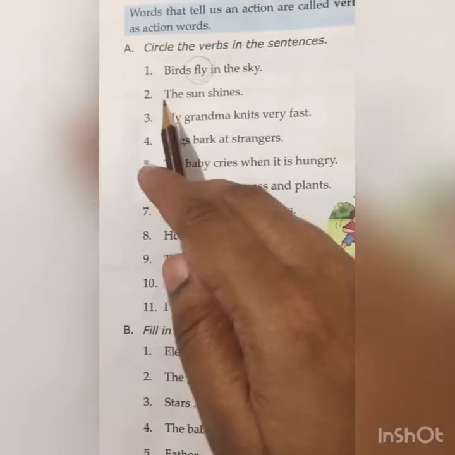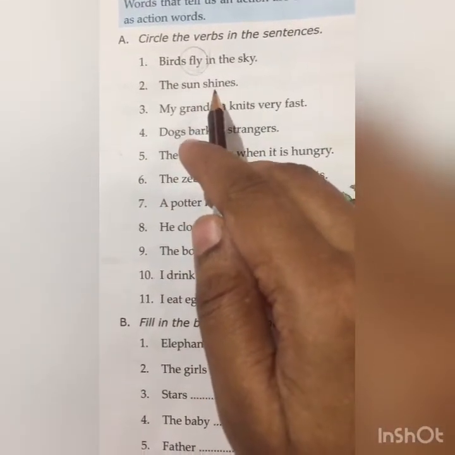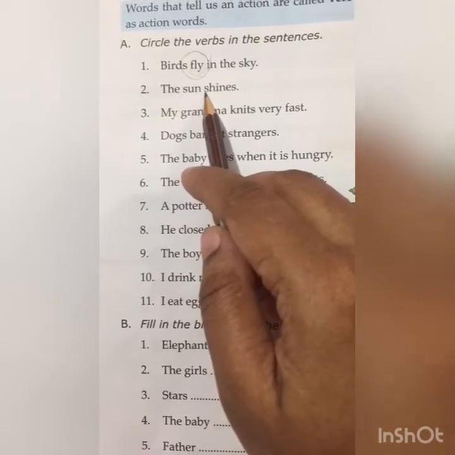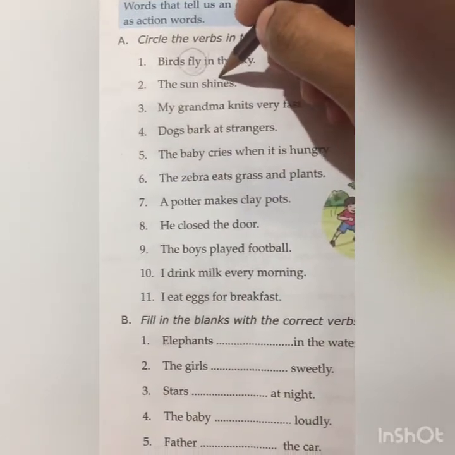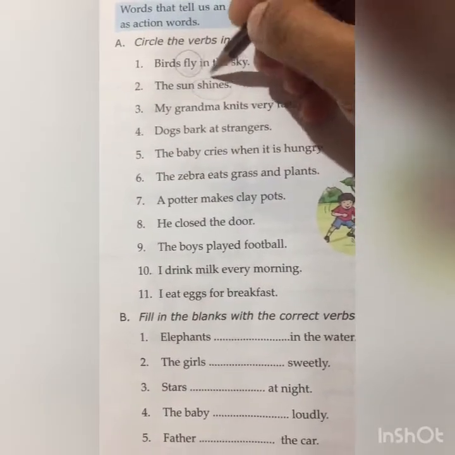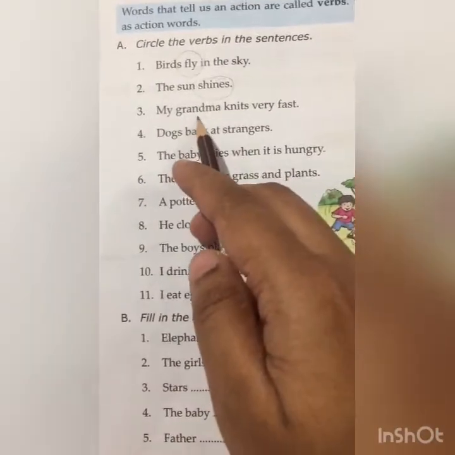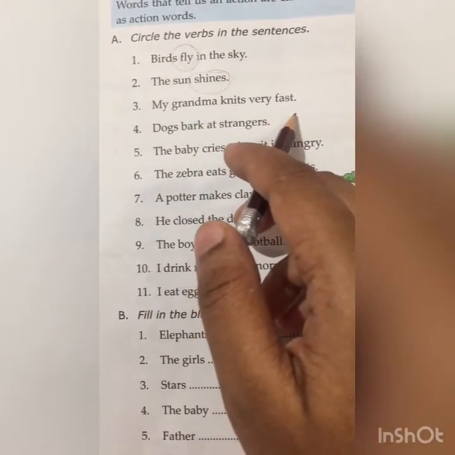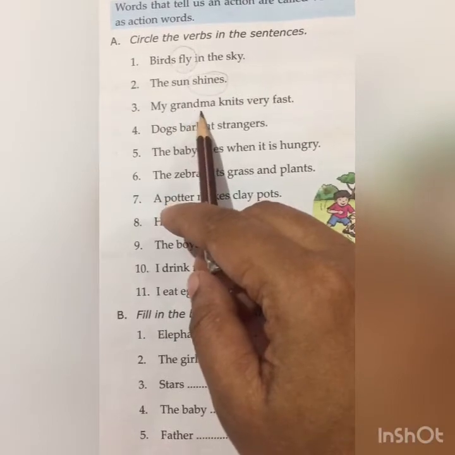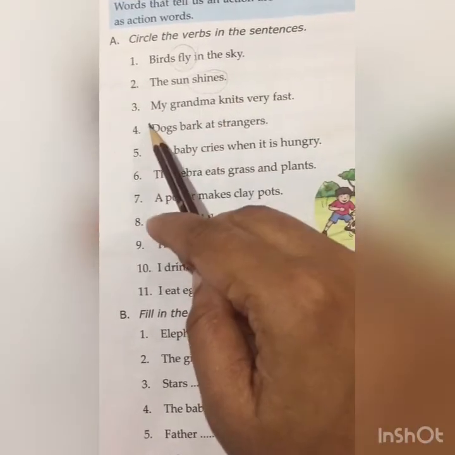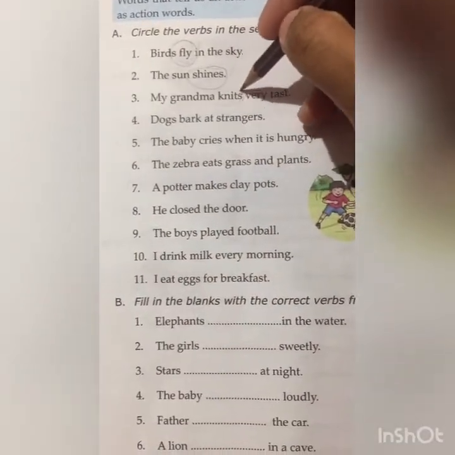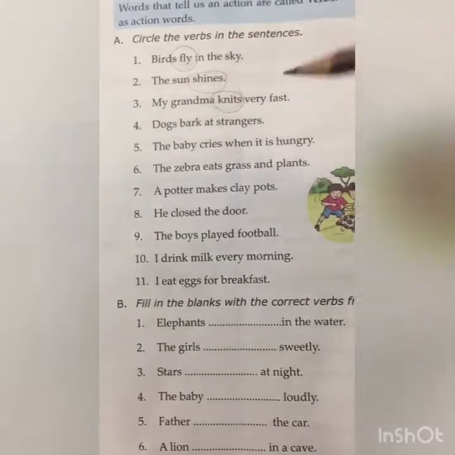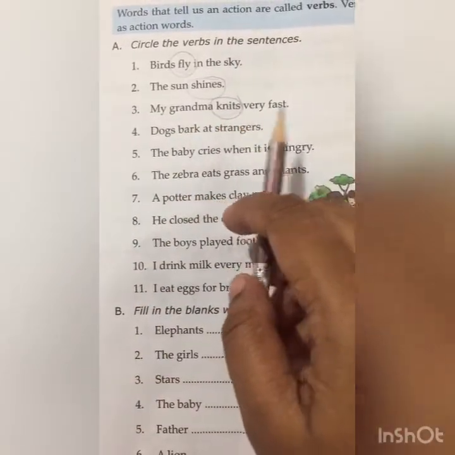Next one. The sun shines. What does the sun do? Shines. And here, this is the verb. My grandma knits very fast. What does the grandma do? Knits. So this is the action word here. So here, knits is the verb. My grandma knits very fast.